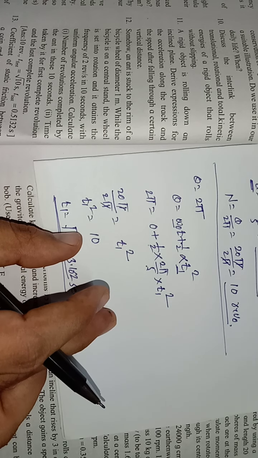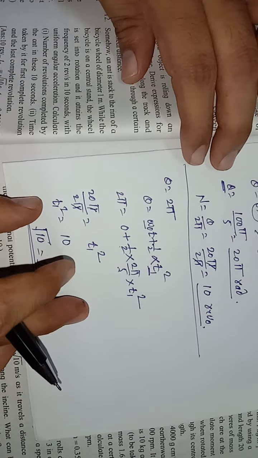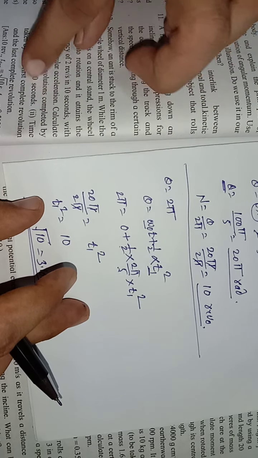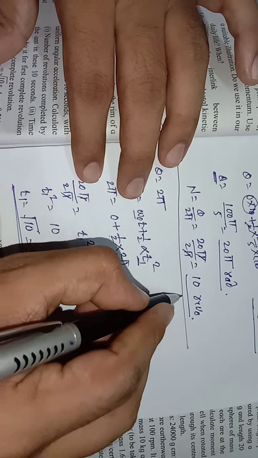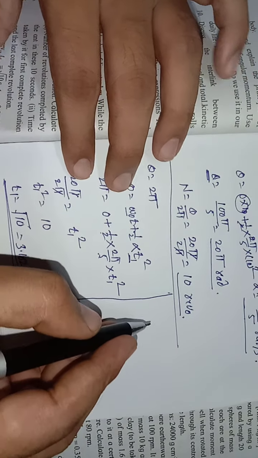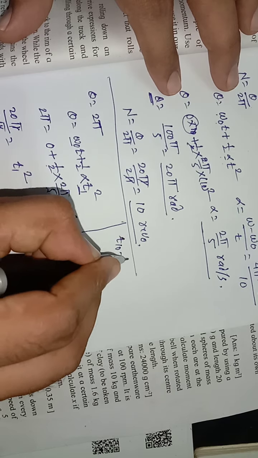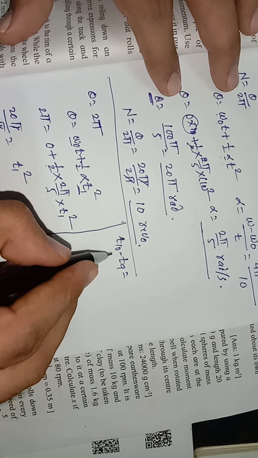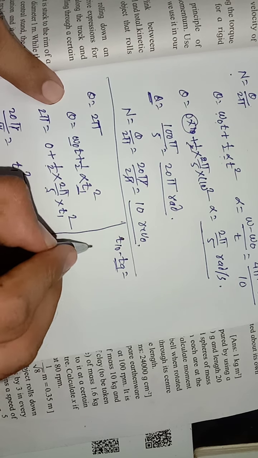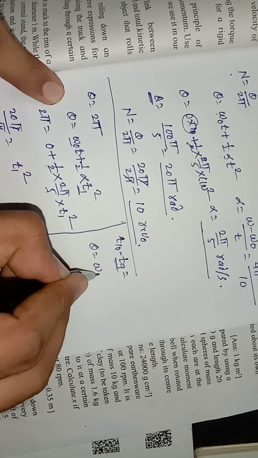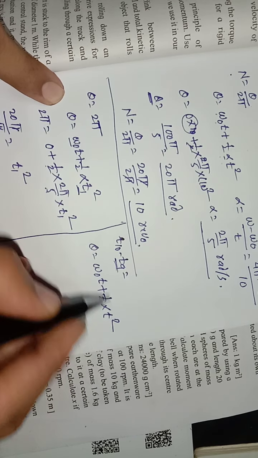Then go for the next one. We have to find the time taken by that ant to complete its last revolution. So we must know about this last revolution. For that, we have to calculate t10 minus t9, but we must know the value of t9, by using the same formula, theta is equal to omega 0 t plus half alpha t square.